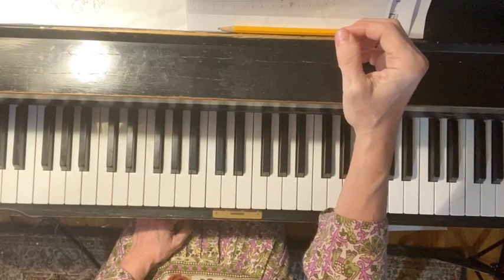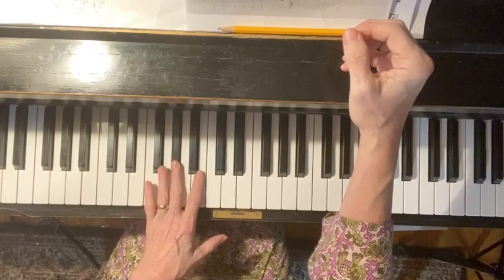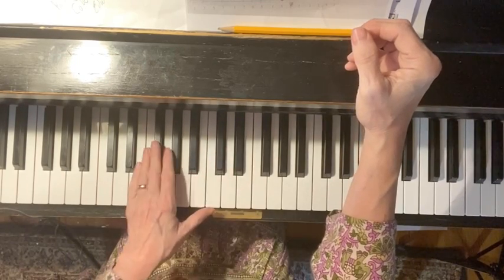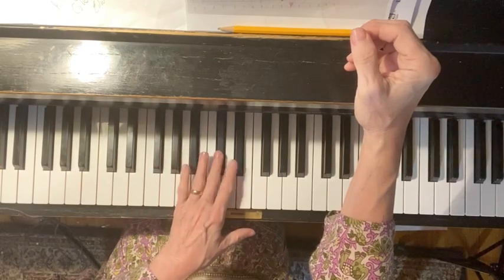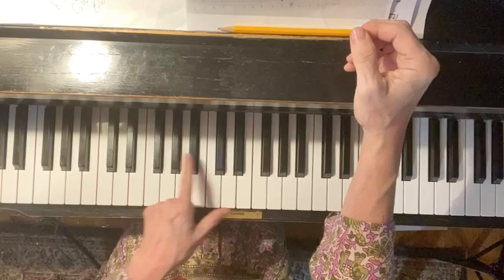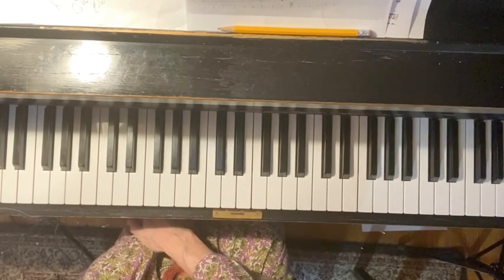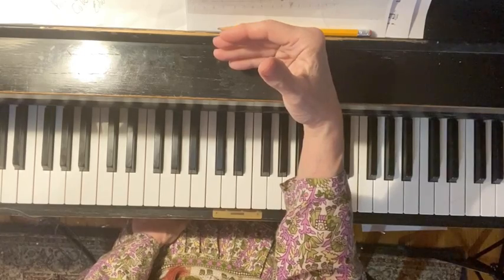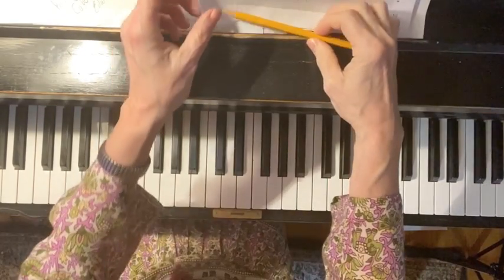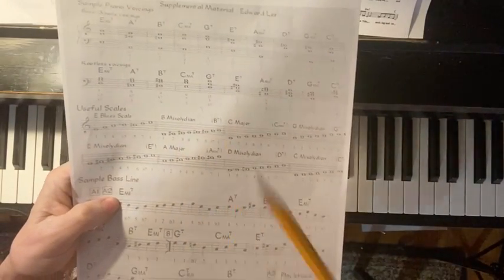The scale of E would have four sharps: F sharp, G sharp, C sharp, D sharp. In order, they would be F sharp, C sharp, G sharp, and D sharp would be the last sharp. So you would get those four sharps in the scale that would go with the B seventh chord. And of course, if you look at it, you do see those four sharps.